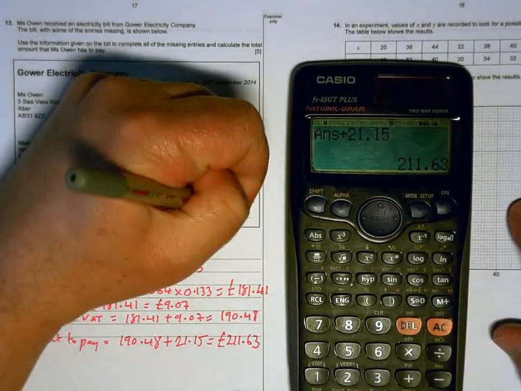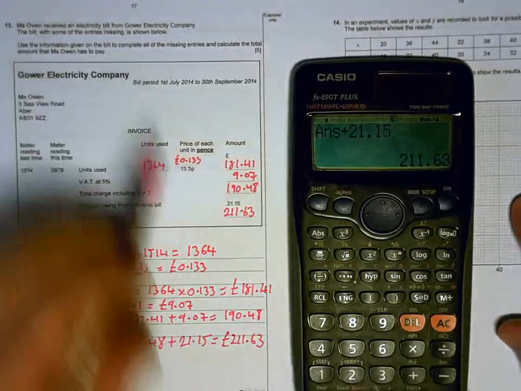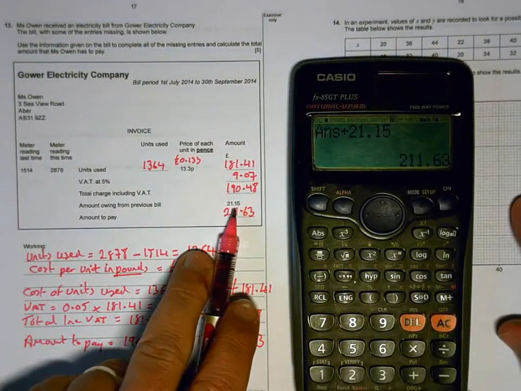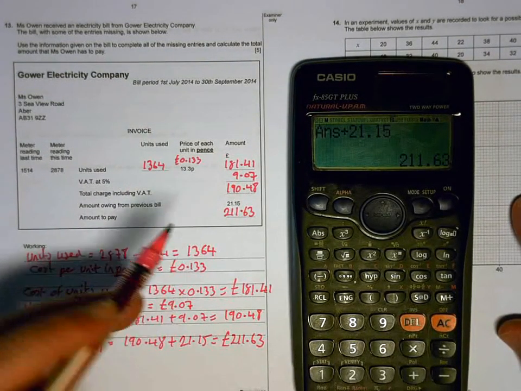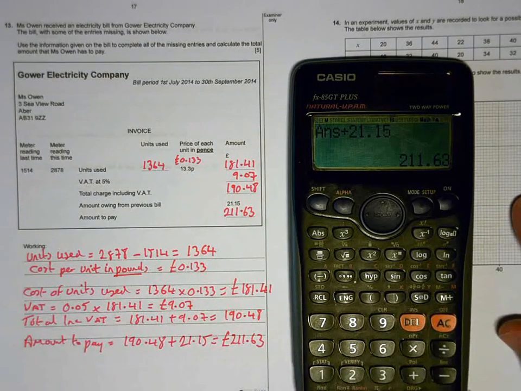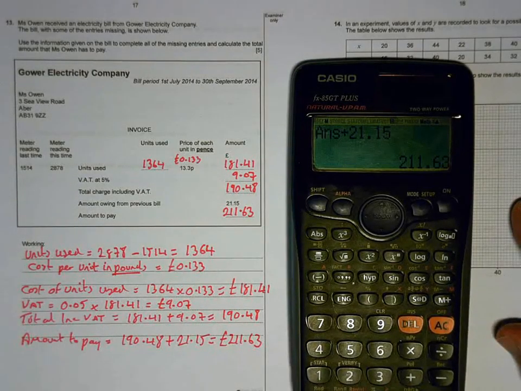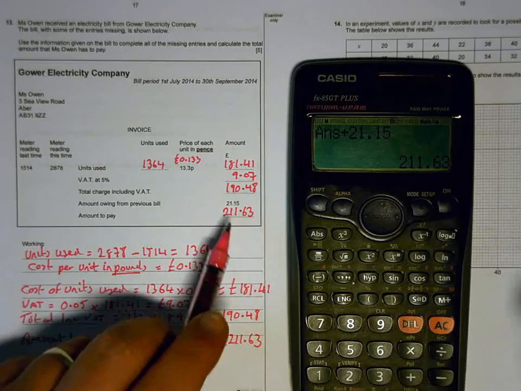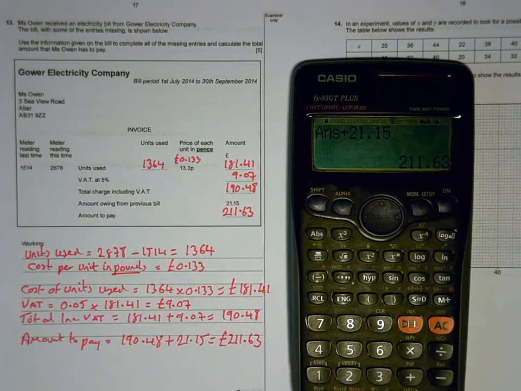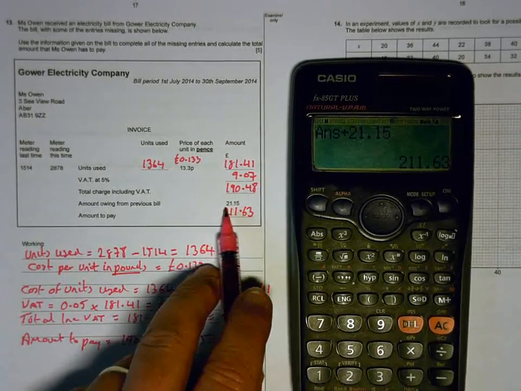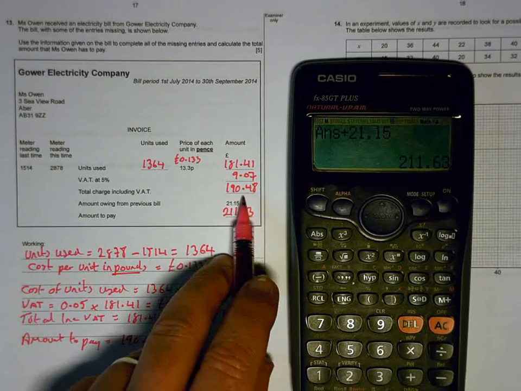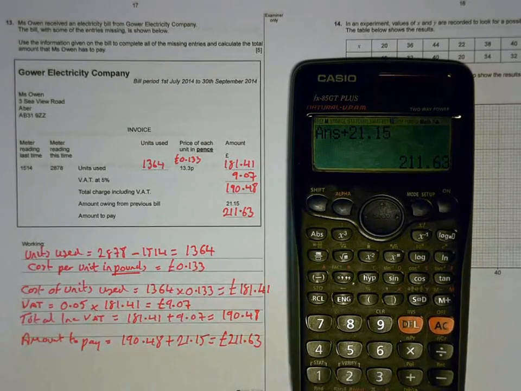Now, sometimes in other questions that have come up, there's credit there from the previous bill. If she's paying by direct debit, you'll pay more in the summer than you use, and then it's credited to what you would use in the winter when you're using more. So if that was a credit, then you'd have subtracted that from the 190, not added on.